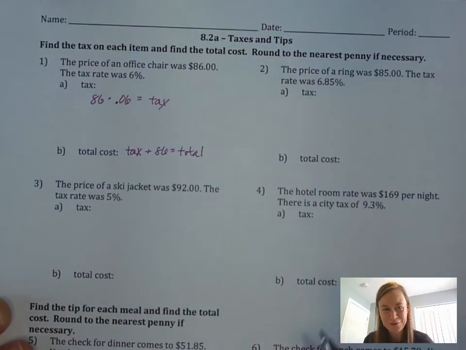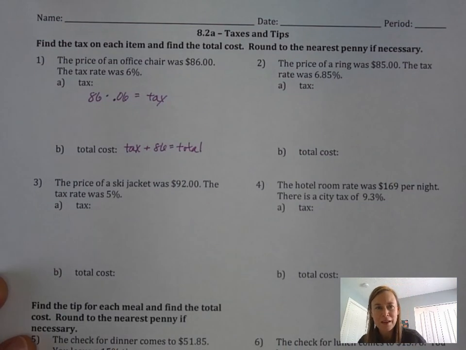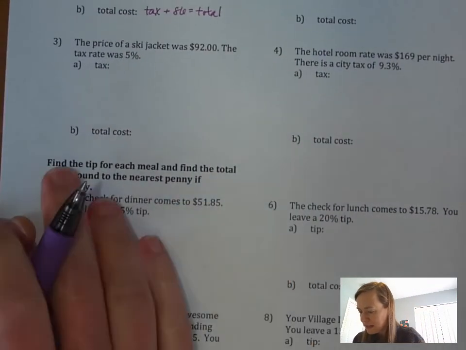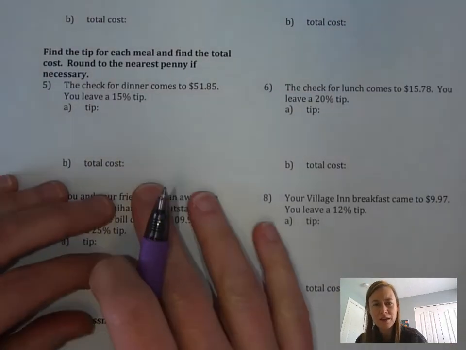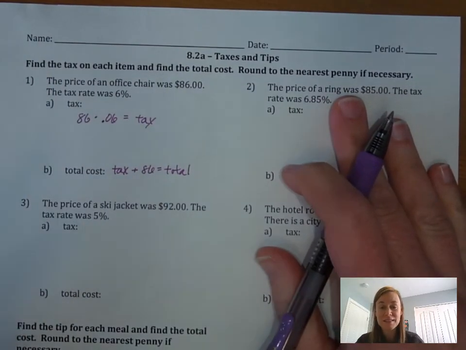I'm not really solving it for you there. I'm just kind of showing you how to set it up, and they'll all work the same way. It says round to the nearest penny for the tax. Here's the tip, round to the nearest penny. So we're using different words here. At the bottom, it says tip. At the top, it says tax. But the process is exactly the same.